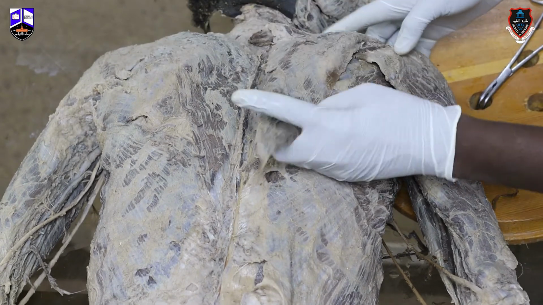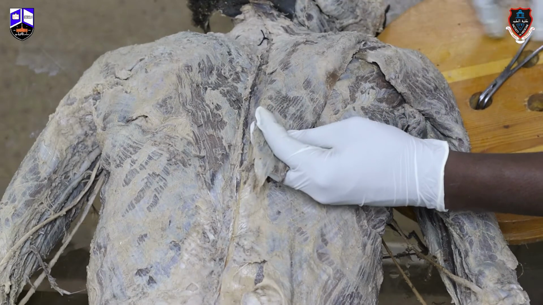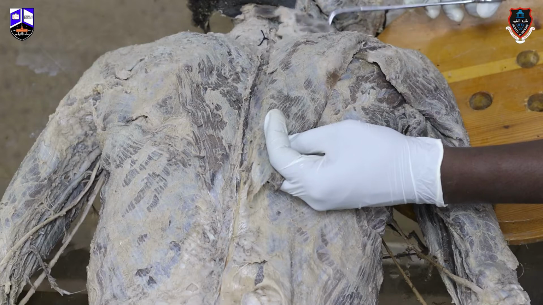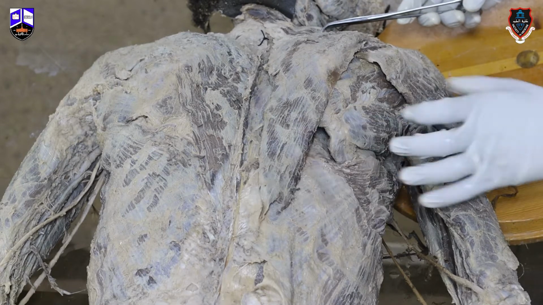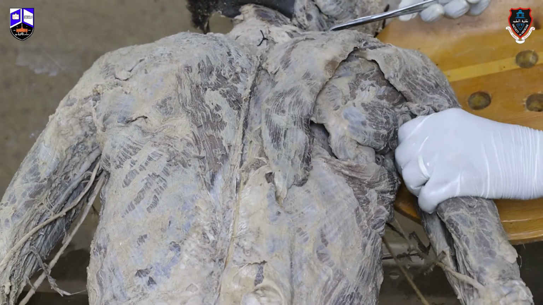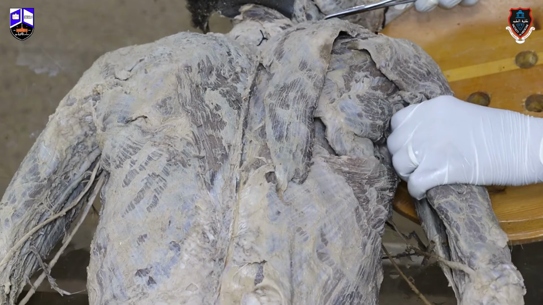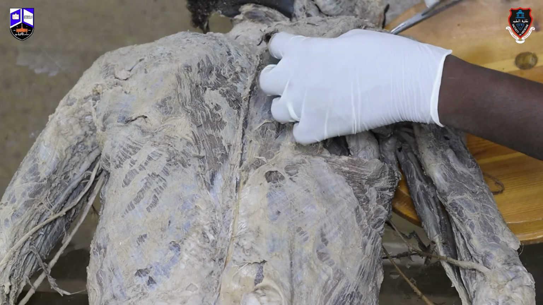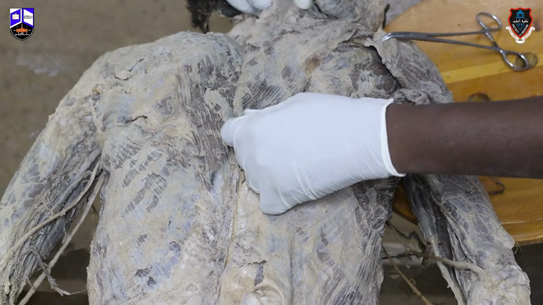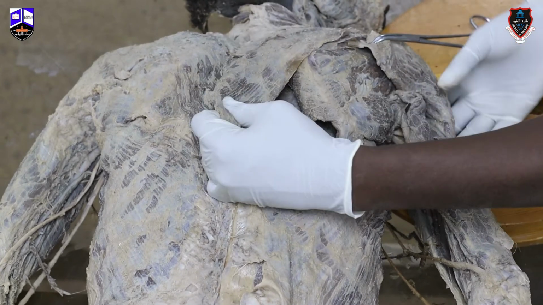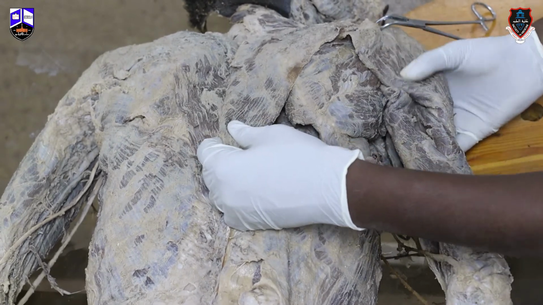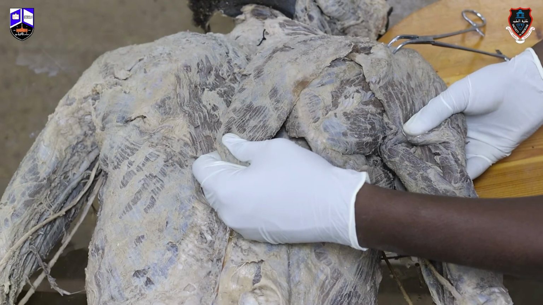This muscle is innervated by the spinal part of the accessory nerve, and the upper fibers raise the shoulder, that is shrugging of the shoulder. The middle fibers move the scapula medially, and the lower fibers depress the scapula.